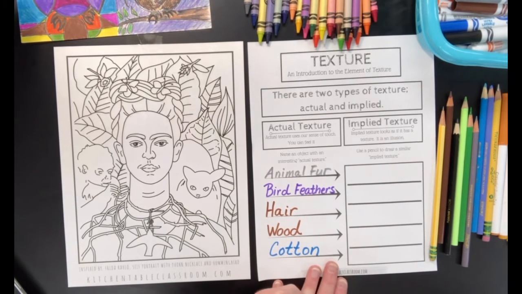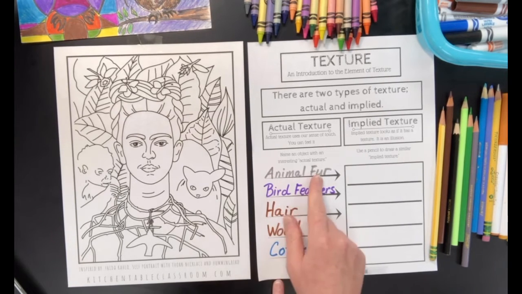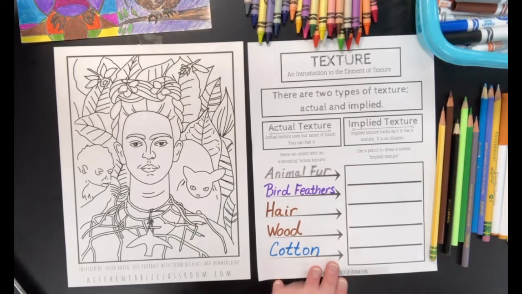So if you have a kitty or a doggy or a bunny rabbit or some type of creature at your house, you could write down your pet and then try to do your pet's texture. You could write down your hair and try to do your hair texture. You could find wood or grass outside if your parents give you permission. I even have cotton on here too. So looking for objects around your house is a great way to do this. And then practicing doing the texture here.